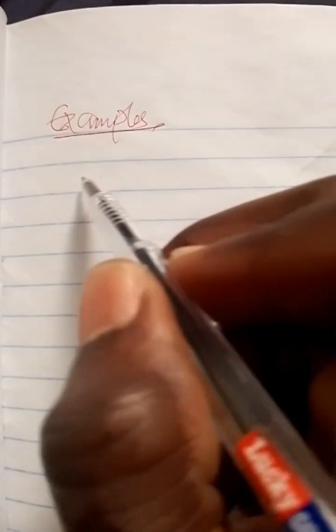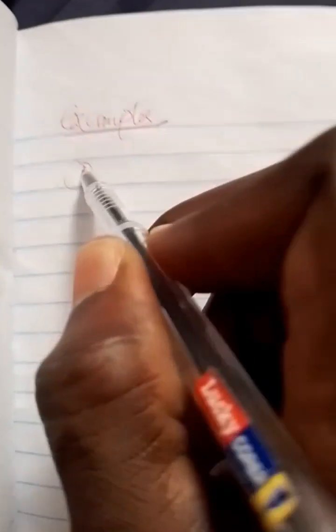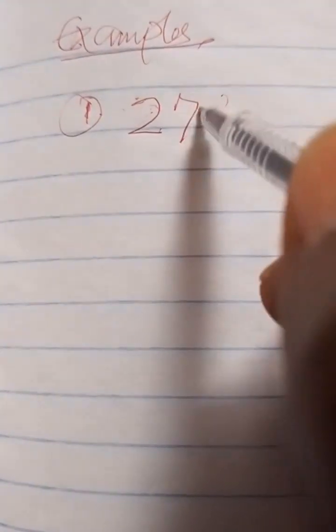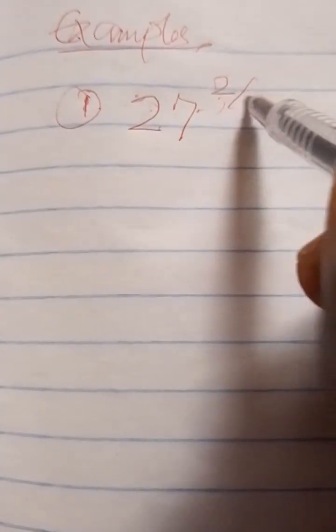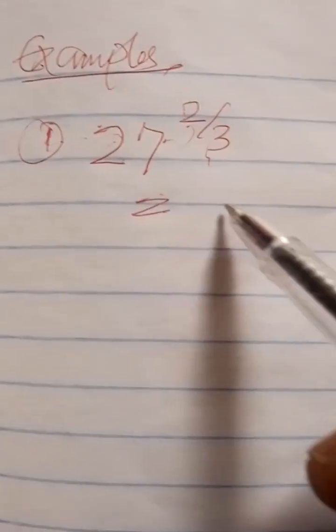Now, let's solve this first problem. Let's say we have 27 raised to power 2 over 3. Do you get that? Now, to solve this problem, 27 raised to power 2 over 3 is the same thing as, we can solve this in two ways anyway.